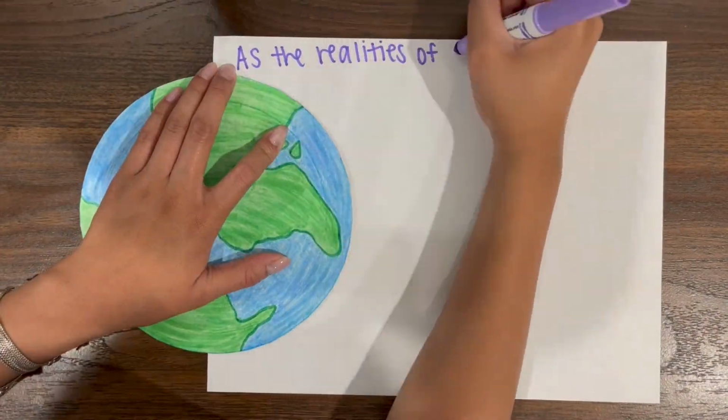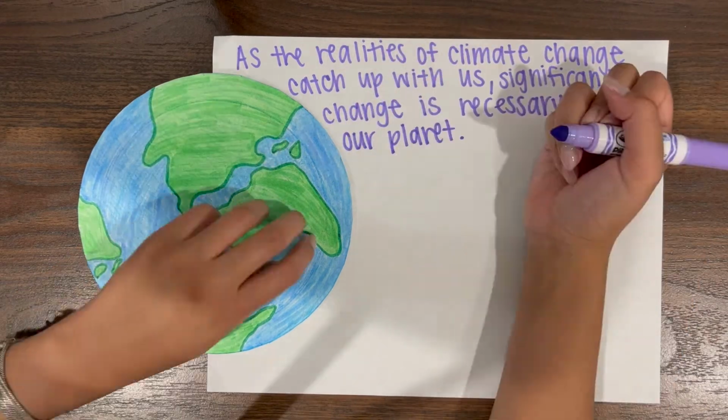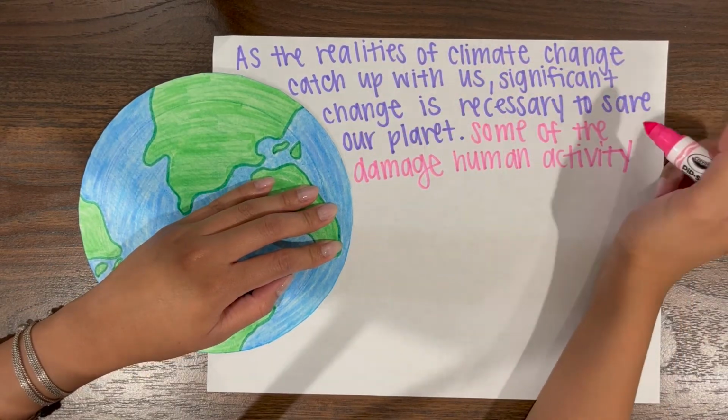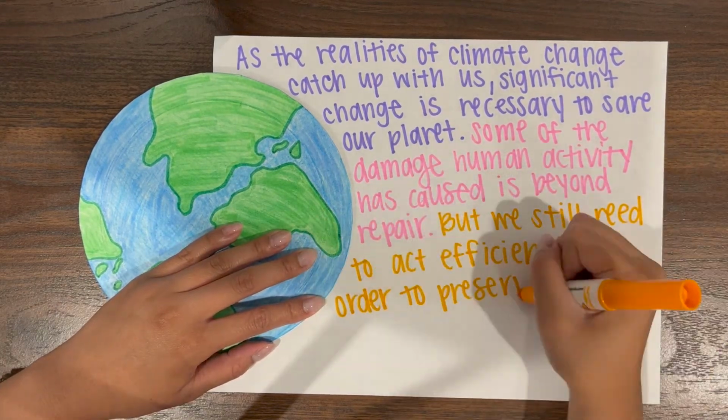As the realities of climate change catch up with us, significant change is necessary to save our planet. Some of the damage human activity has caused is beyond repair, but we still need to act efficiently in order to preserve what we still have.